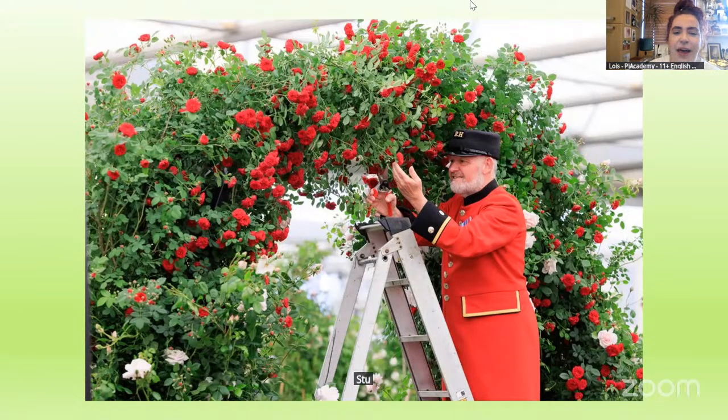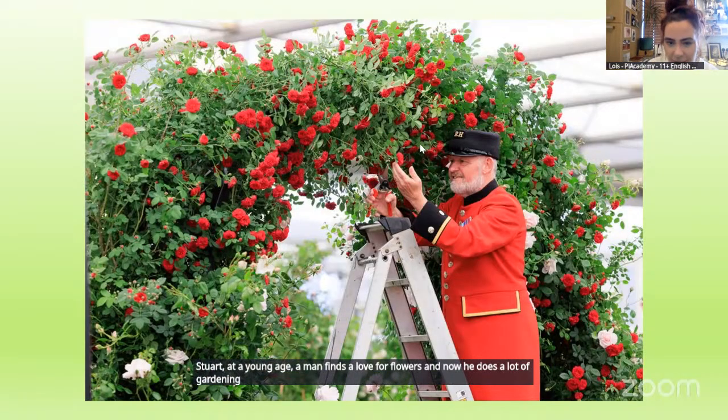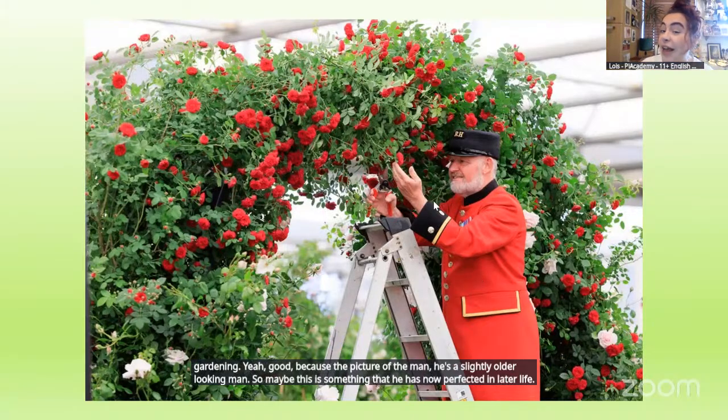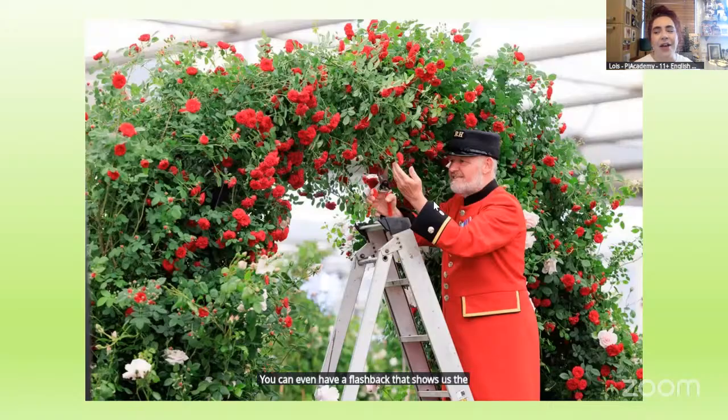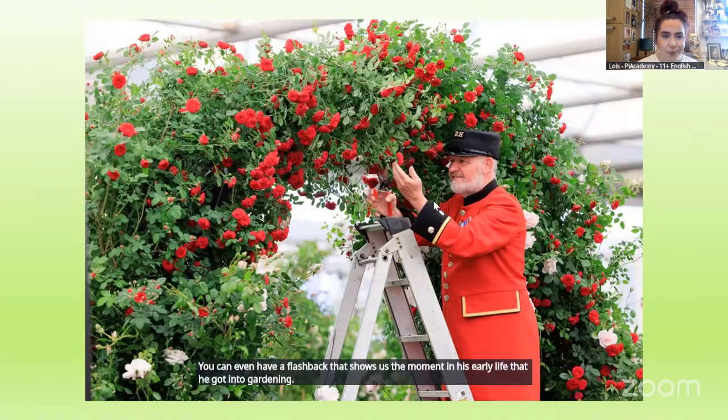Stuart, at a young age, a man finds a love for flowers and now he does a lot of gardening. Yeah, good, because in the picture he's a slightly older looking man. So maybe this is something that he has now perfected in later life. You can even have a flashback that shows us the moment in his early life that he got into gardening.